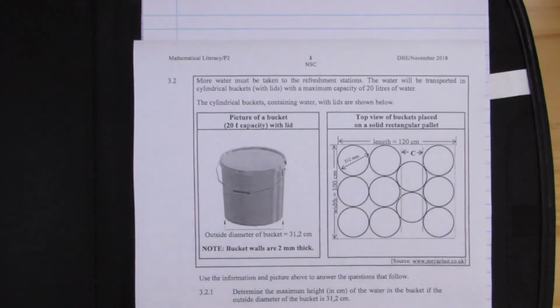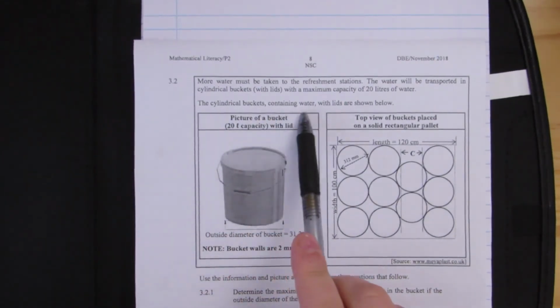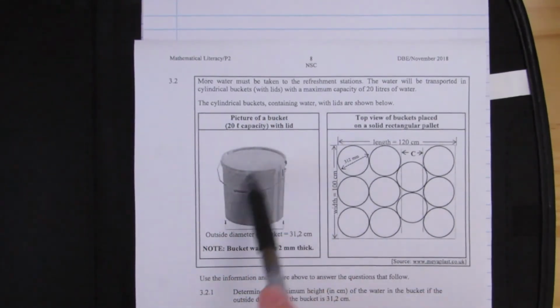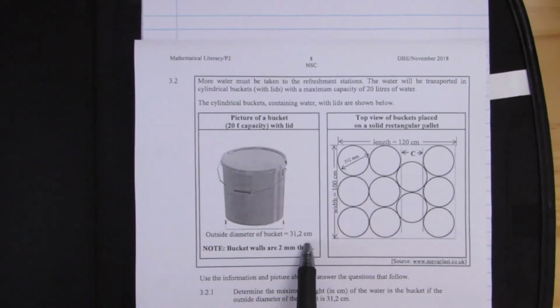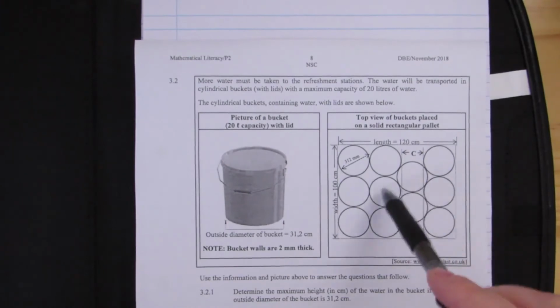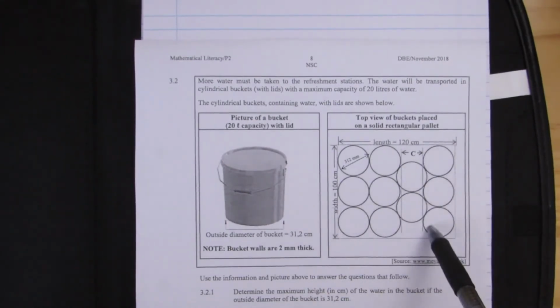So, more water must be taken to refreshment stations. The water is transported in cylindrical buckets with lids, with a maximum capacity of 20 litres. Cylindrical buckets containing water with lids are shown below. There is just an example of what the bucket would look like, with the outside diameter of 31.2 centimeters. The bucket walls are 2 millimeters thick, so the interior dimensions are going to be a bit smaller then. You can also see how they're put on the rectangular pallet.